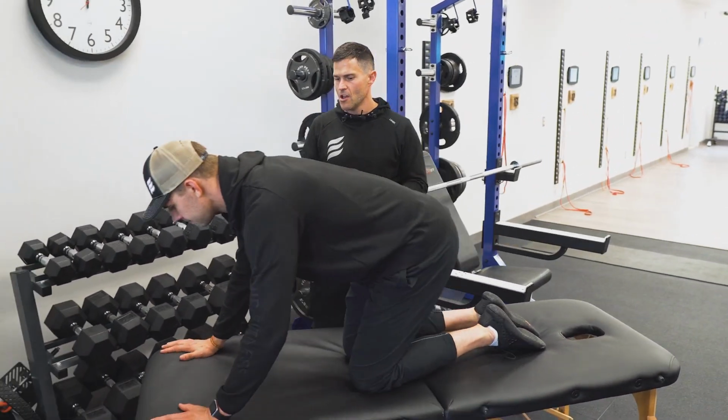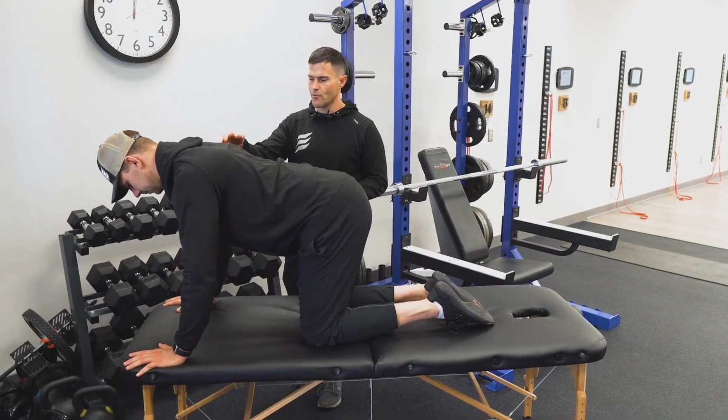Let's get started. So for integration, we're going to get Ryan to a 4-point position. It's kind of a variation of a plank. He's going to go down on his all fours. His shoulders are over his palms.